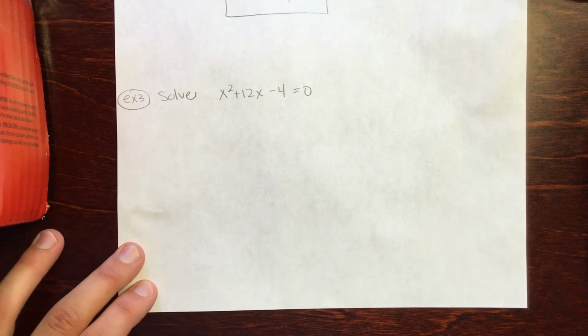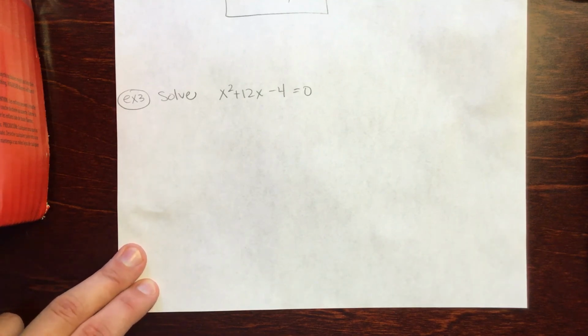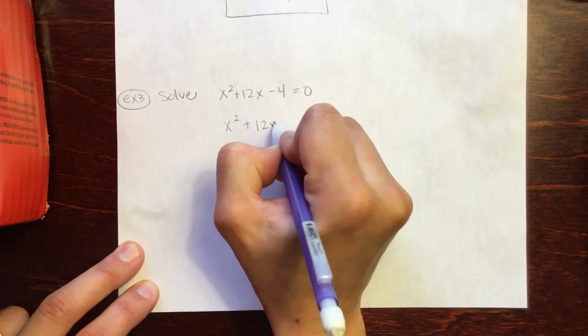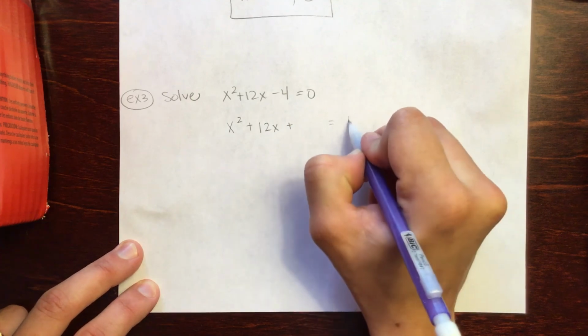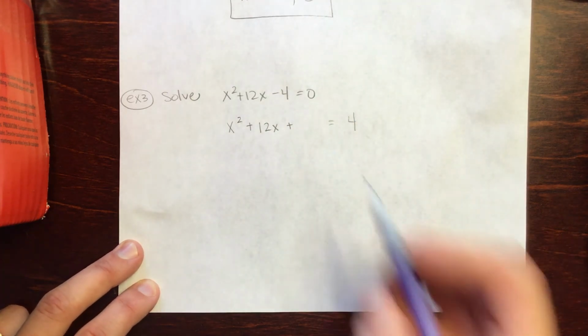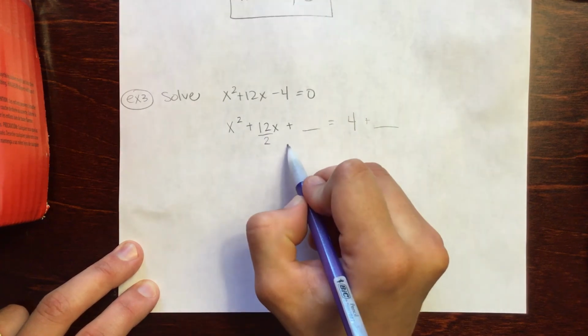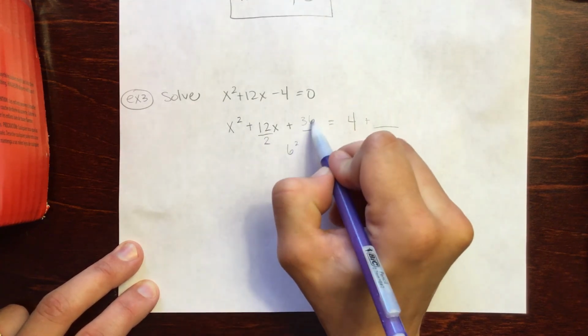Solve or find the x-intercepts, find the roots, find the zeros, and we're going to use completing the square. So rearrange it. I'm going to add my 4 over to the other side of the equal sign. I need to figure out what to put in this blank here. So divide your 12 in half to get a 6 and square it.